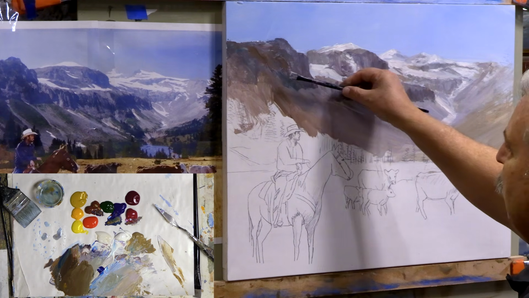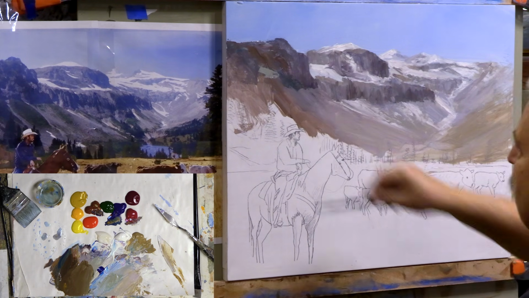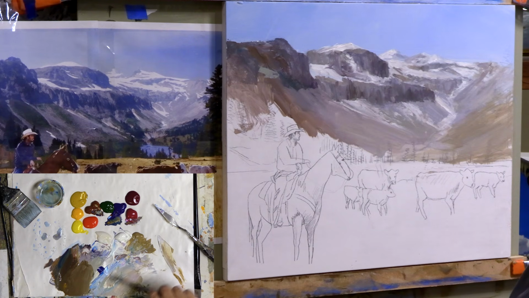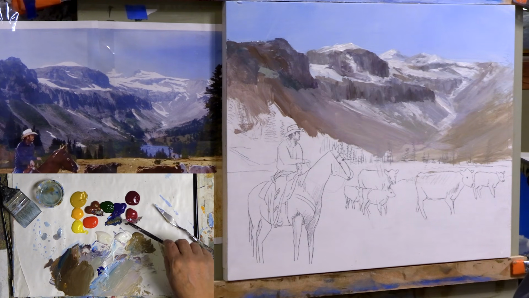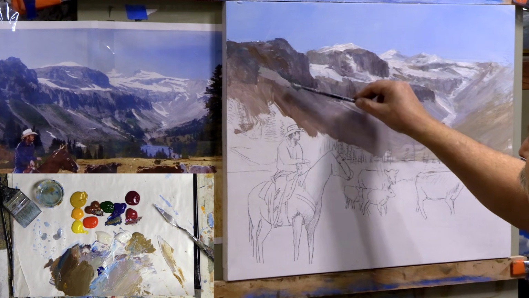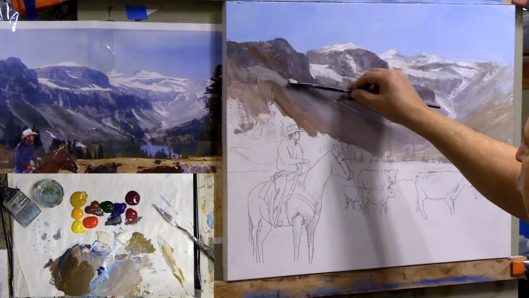Right up and through here, that's a little too green, so a little more burnt sienna, which will help neutralize the green. Maybe just a touch of the blue. Give it a little bit. And violet. There we go. Get some of that light through there.